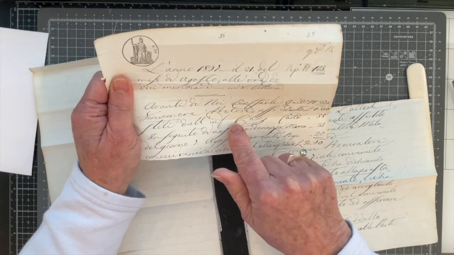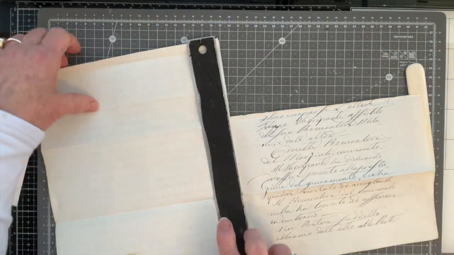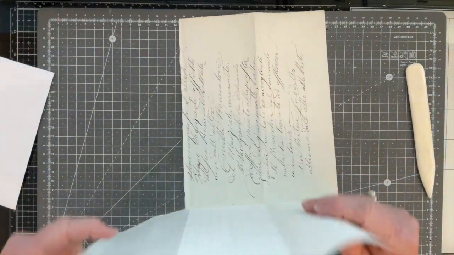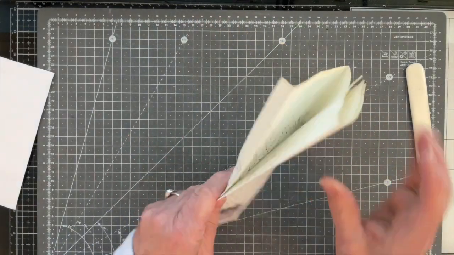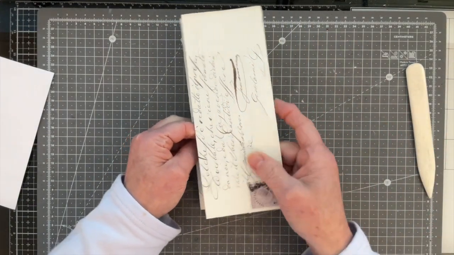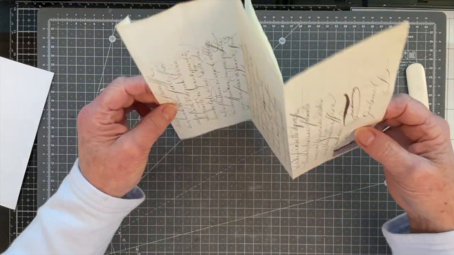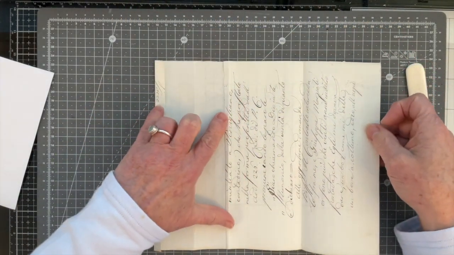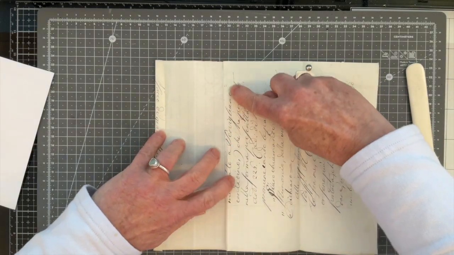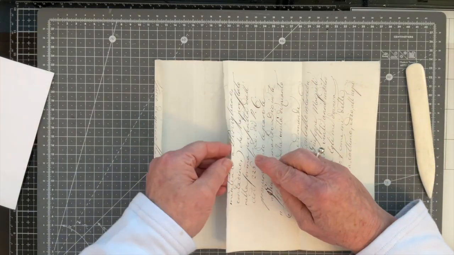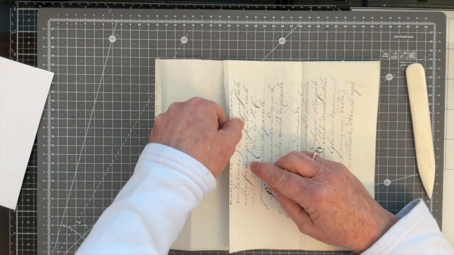Now I will be using this in a moment or two, so let me fold this back up and you can see what this looks like now. So if I open it out, that's what it looks like on the front, and if I flip it over, that's what it looks like on the back, and this is where my fold line is. So I've got a little bit of extra paper there.